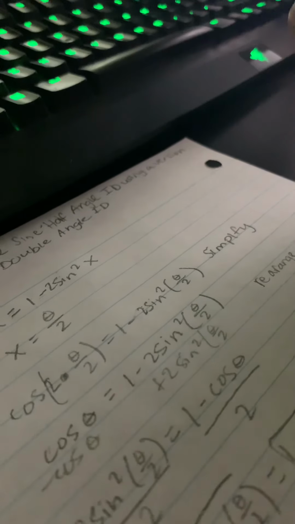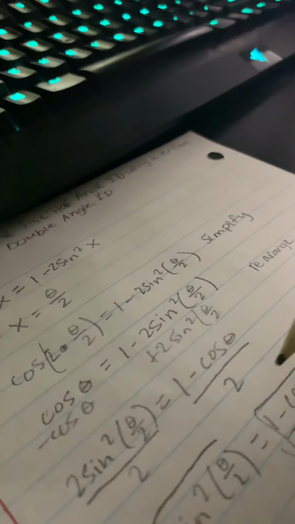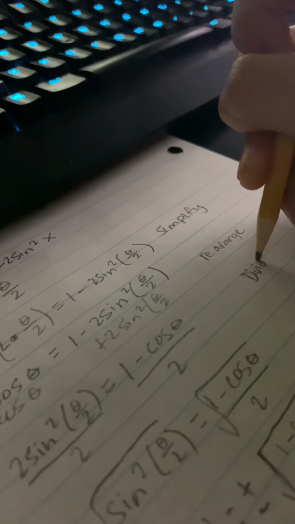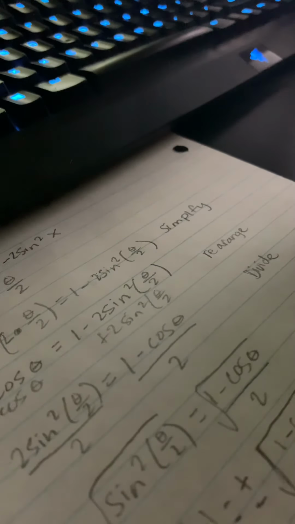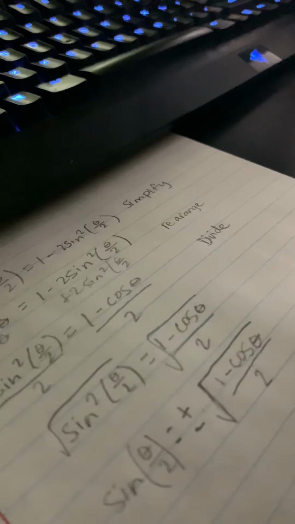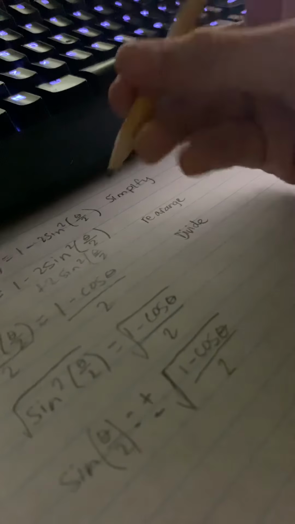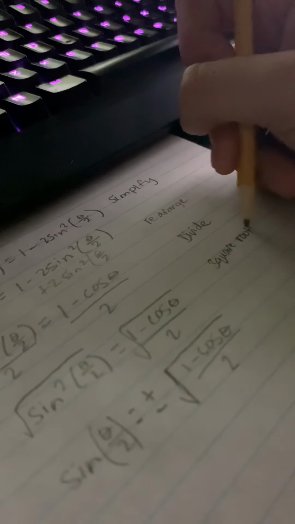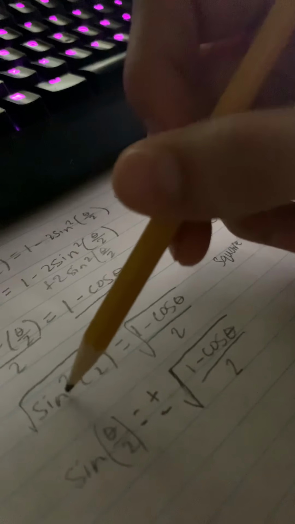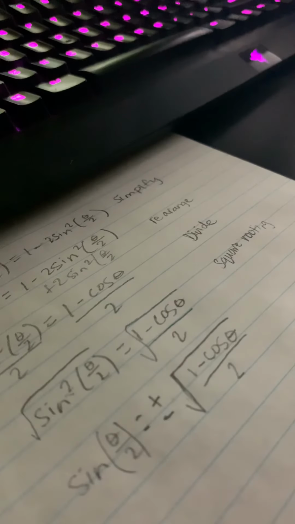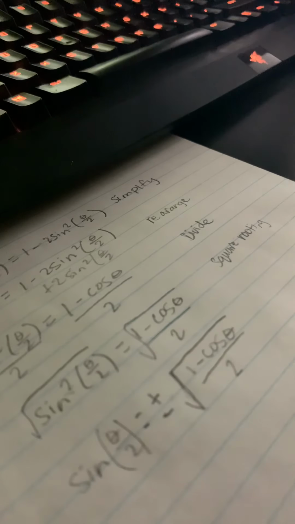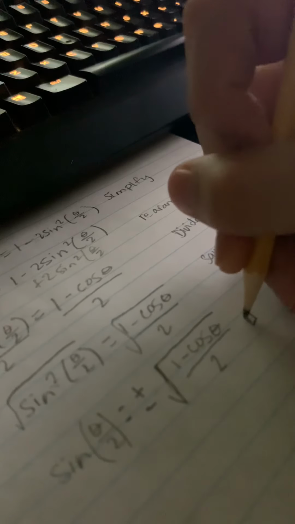And then here, dividing. Square rooting to get the square off the sine. And then here, it's basically just, we're all finished.